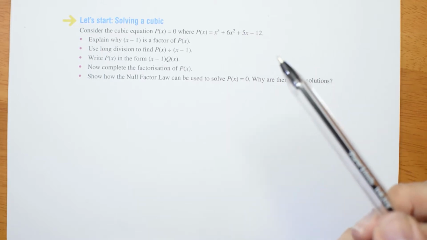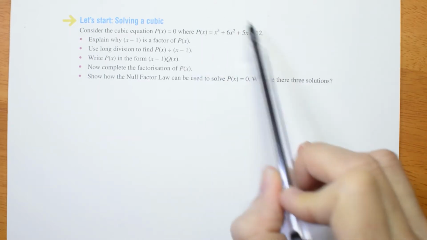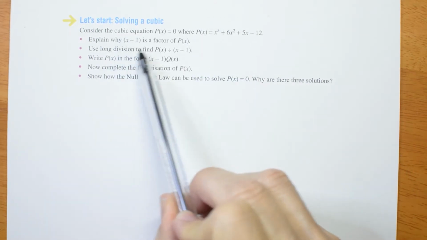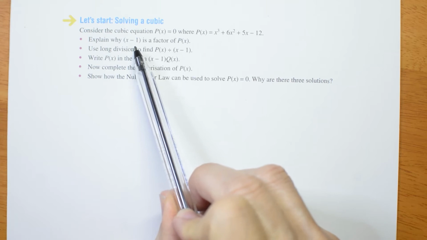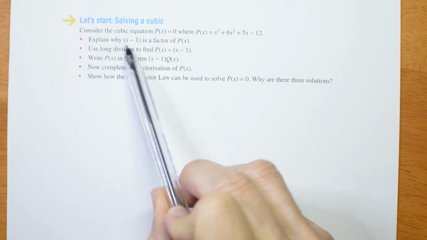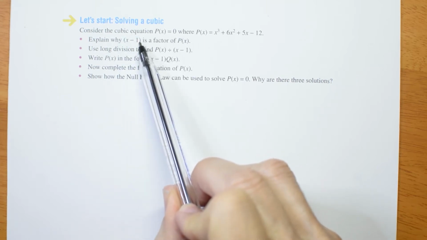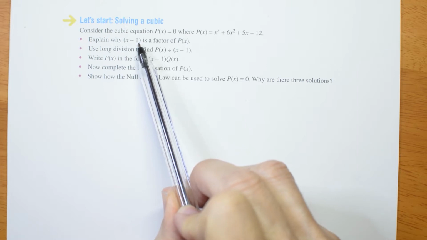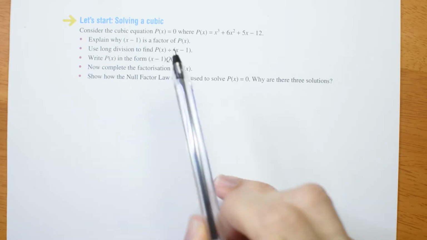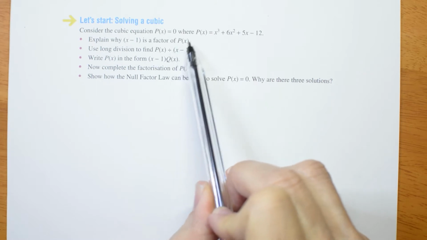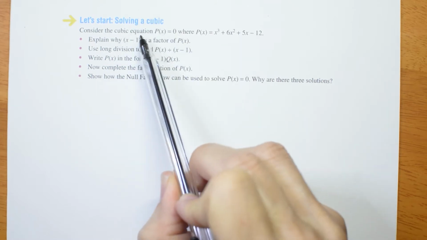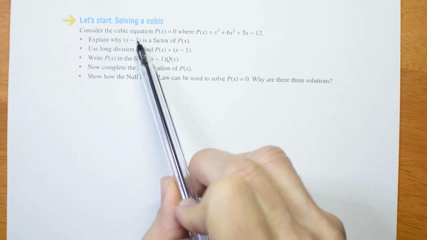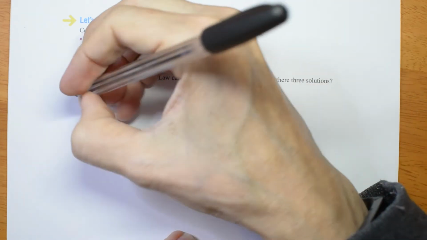So, here's my polynomial. How do I know x minus 1 is a factor? Well, if x minus 1 is a factor, then by the factor theorem, which is really the remainder theorem in disguise, if I evaluate my polynomial p of x at x equals 1, I should get a remainder of 0. Let's try it.